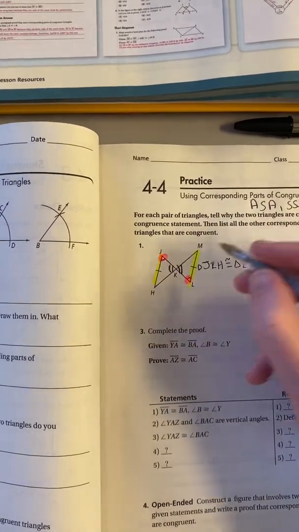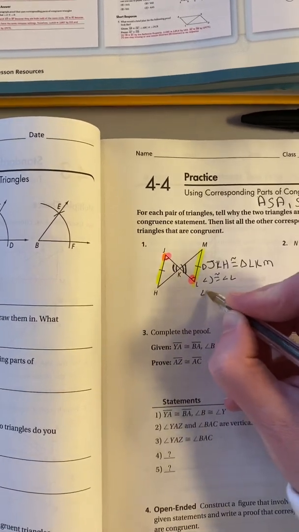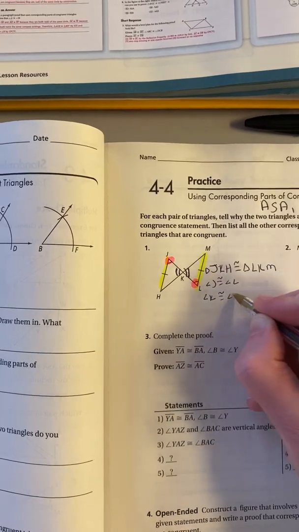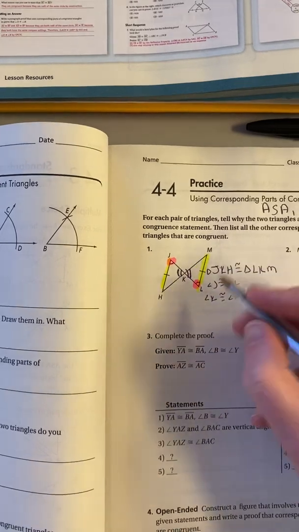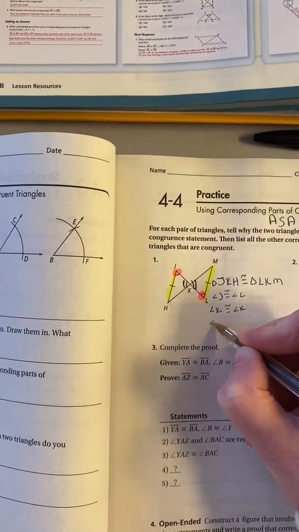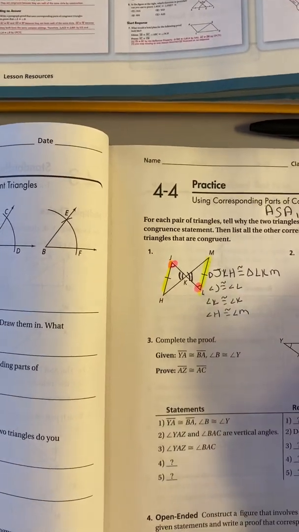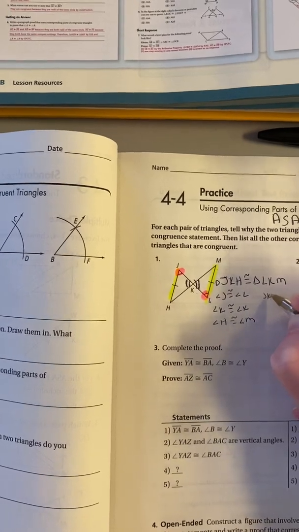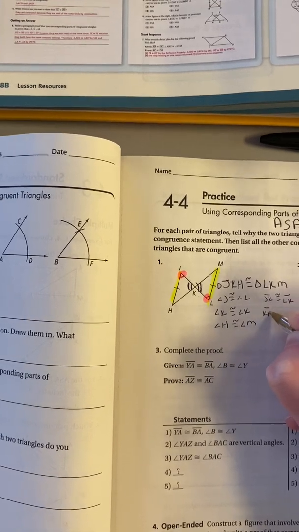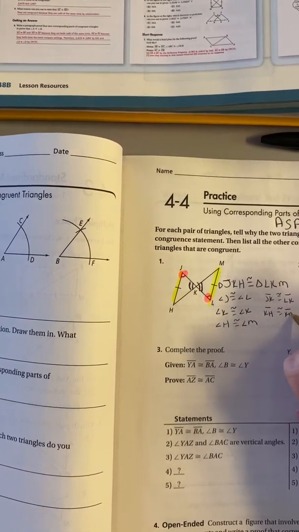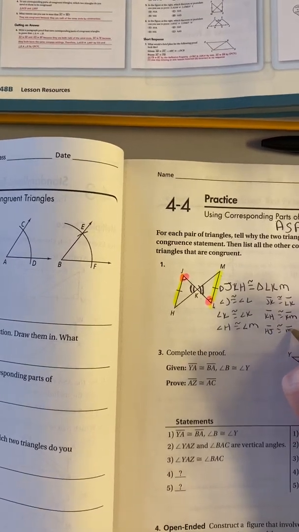So then my congruent parts would be angle J is congruent to angle L. Angle K is congruent to angle K. That would be angle JKH and MKL. And then angle H is congruent to angle M. And then I would have to list my sides. Side JK is congruent to side LK. Side KH is congruent to side KM. Side HJ is congruent to side ML.